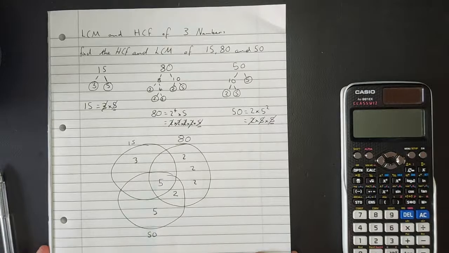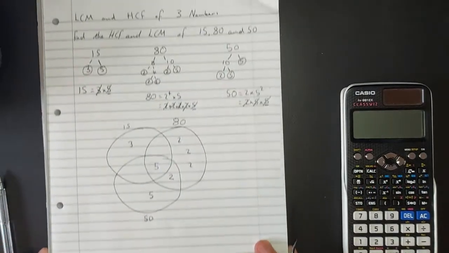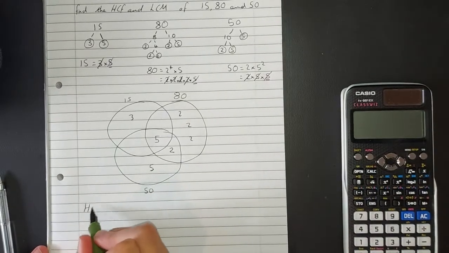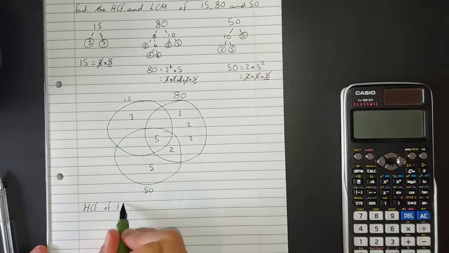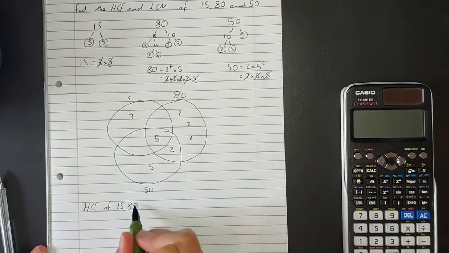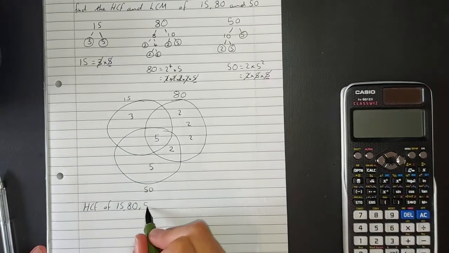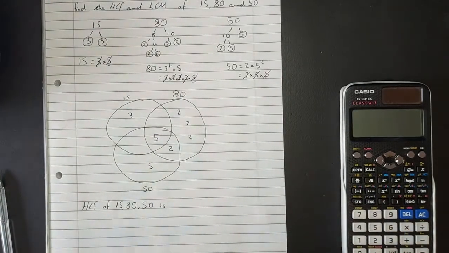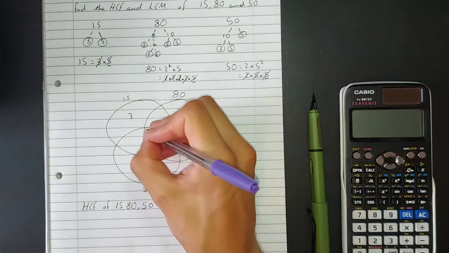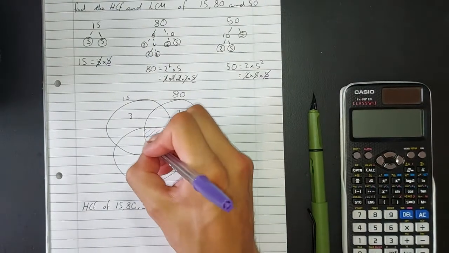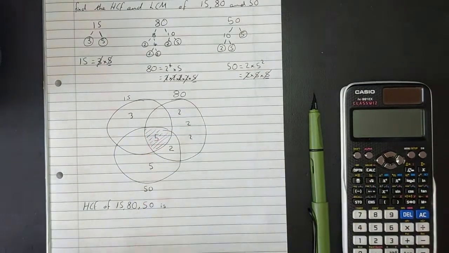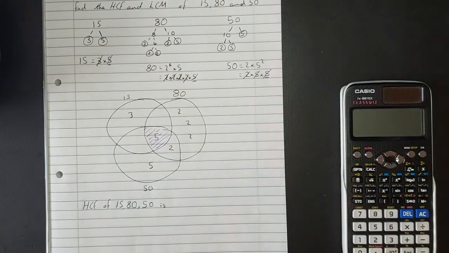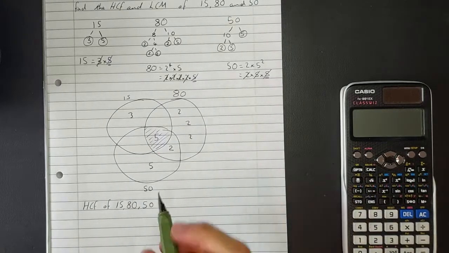Okay, so let's do highest common factor first. So the highest common factor of 15, 80, and 50 is, well, it's everything that's in the intersection. So what is in all 3 circles? So we're talking about this area here. So you would multiply all the numbers in there together. In this case, there's only one number. So the highest common factor of 15, 80, and 50 is going to be 5.